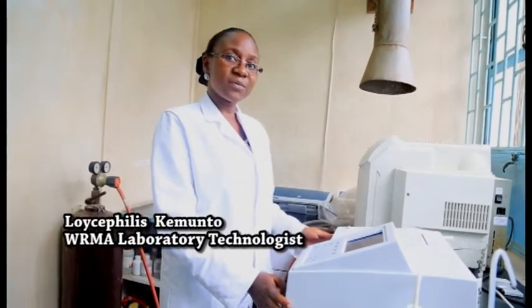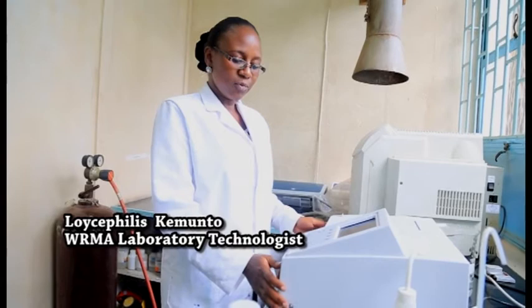This machine is a UV spectrophotometer, which uses absorbance to get the concentration of water. You can use it to measure most of the ions like nitrates and sulfates. Basically, I can demonstrate for you.